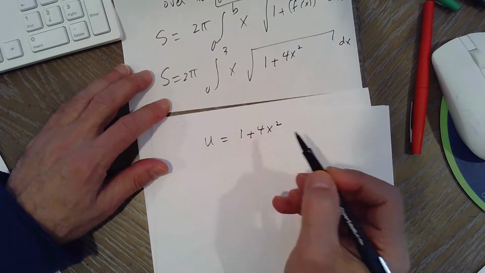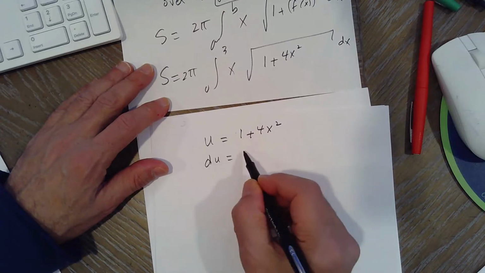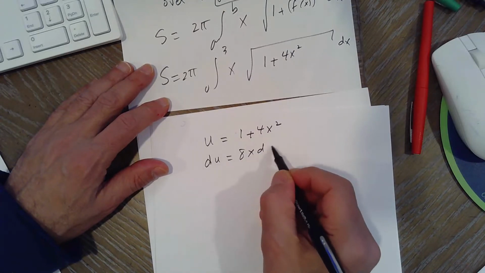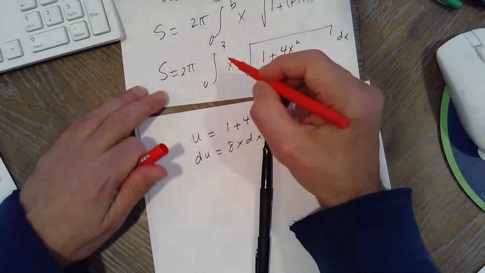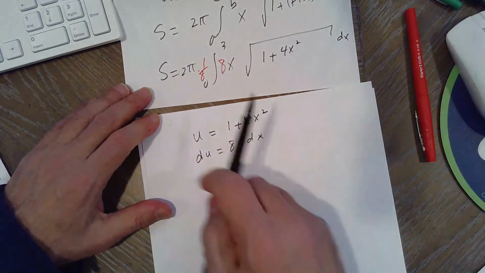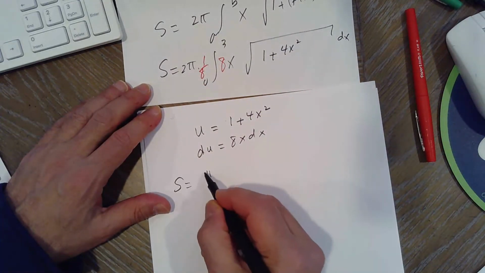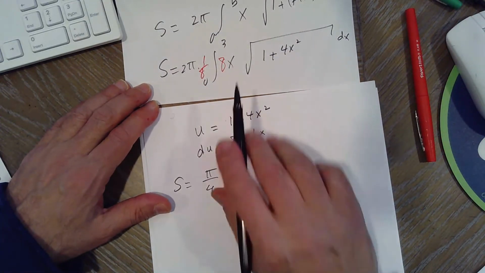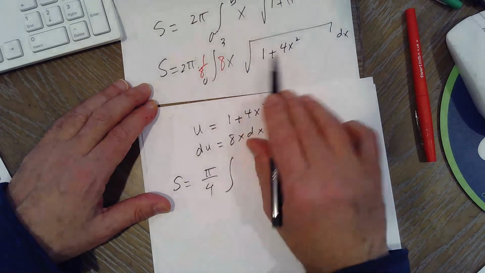So u equals 1 plus 4x squared. du is 8x dx. We have x dx, we're missing a constant. So we multiply by 8 and then divide by 8 on the outside. 2 pi over 8 is pi over 4. Integral 8x dx is du, and that's square root of u.